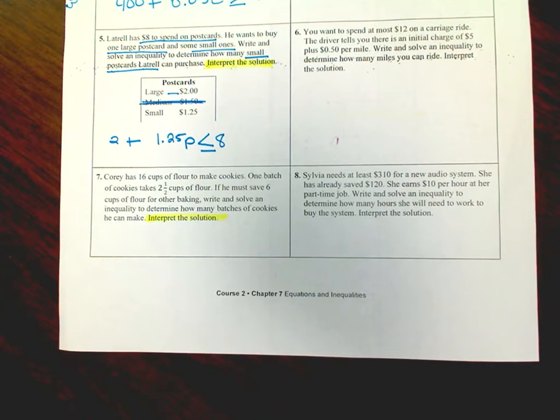Number 7. Corey has 16 cups of flour to make cookies. One batch of cookies takes 2.5 cups of flour. He must save 6 cups of flour for other baking. Write and solve an inequality. Determine how many batches of cookies he can make. Interpret the solution.